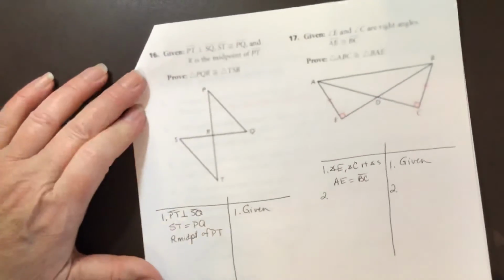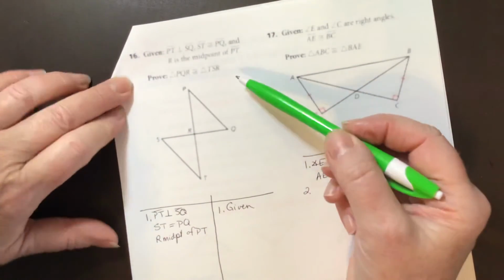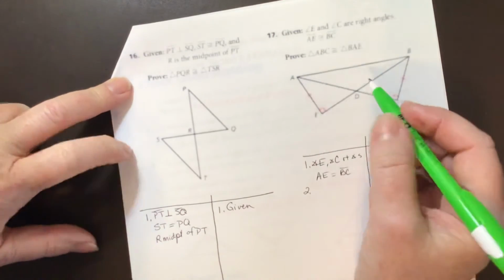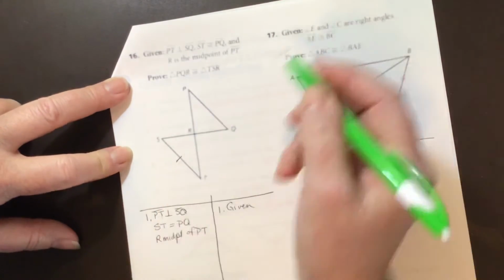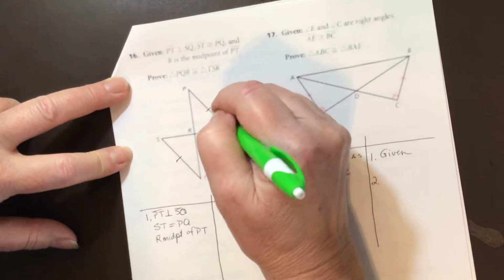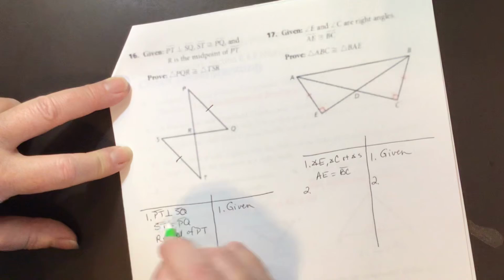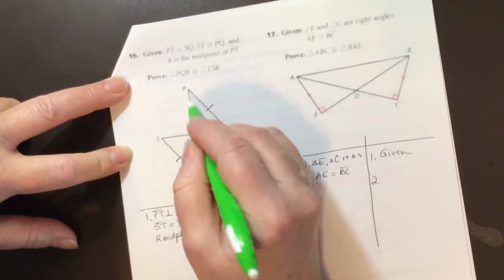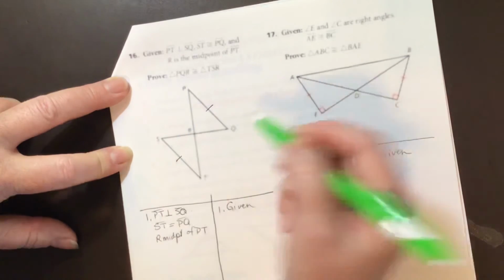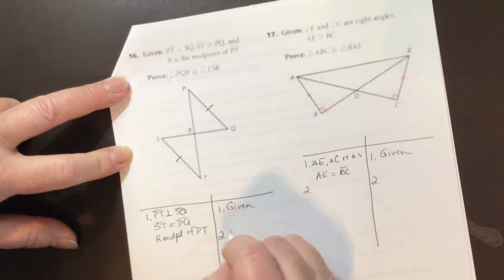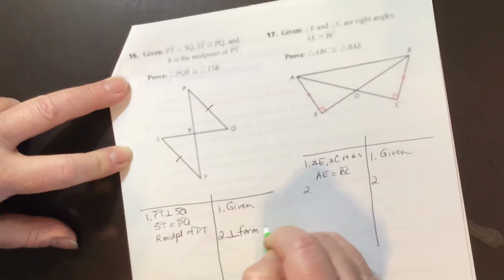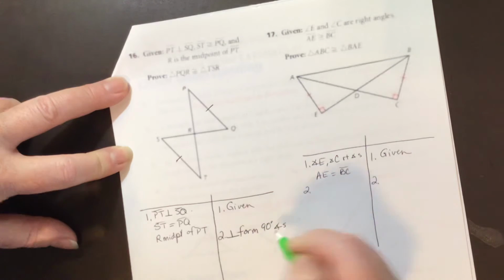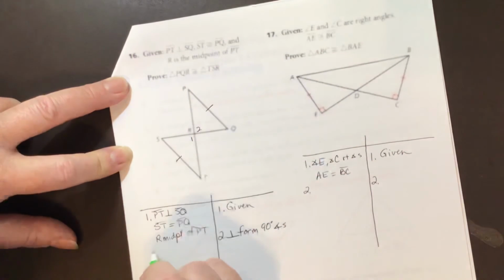In the next proof that we had to do, it gives us that PT is perpendicular to SQ. And then it says that ST is equal to PQ. That's given information. And how can I use that first piece of given information that says PT is perpendicular to PQ? We know that perpendicular lines form 90-degree angles. So I'm going to put a 1 and a 2 there to make my life a little bit easier. Angle 1 equals angle 2, and they're 90 degrees.